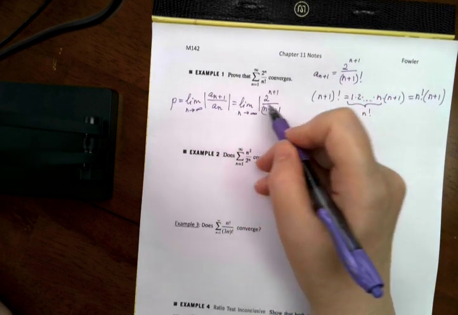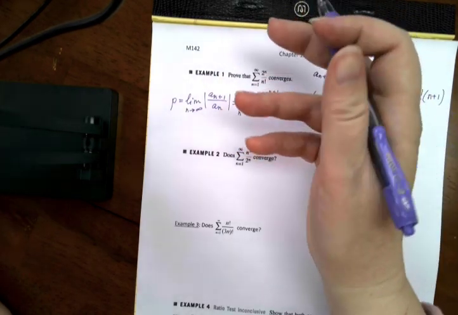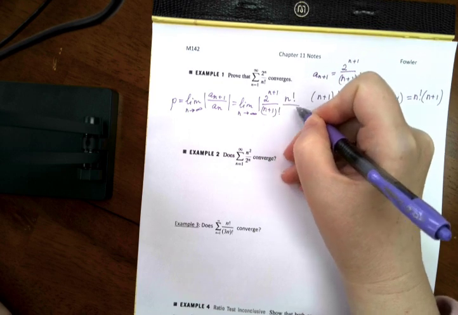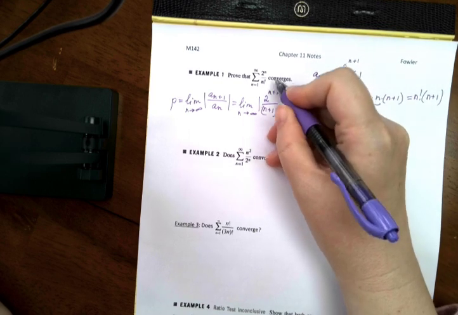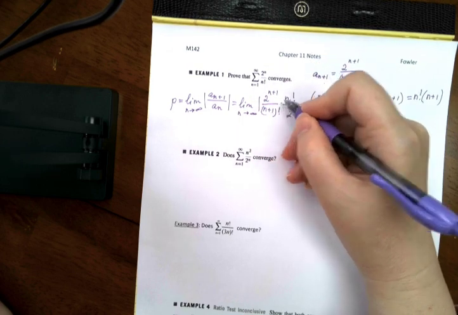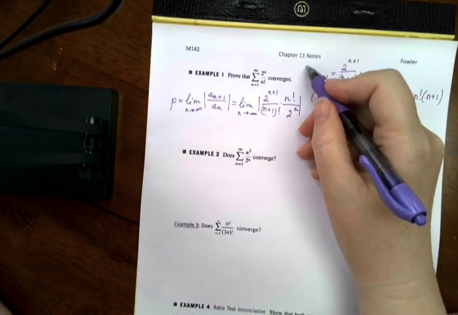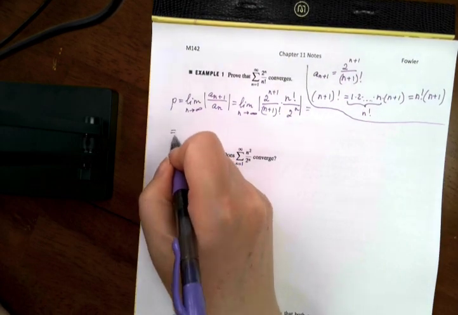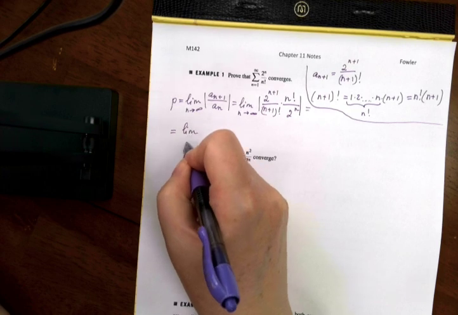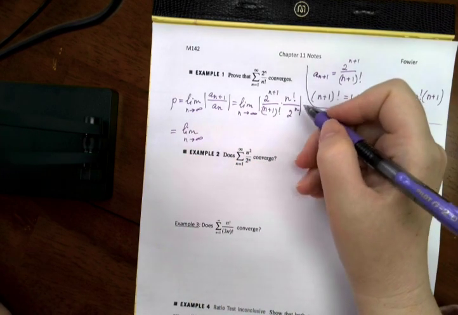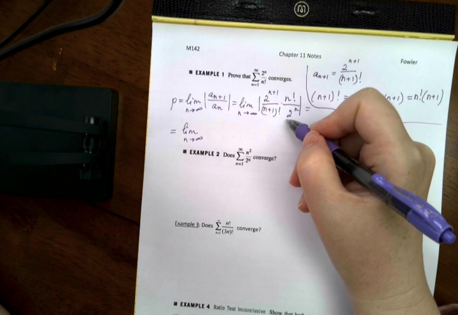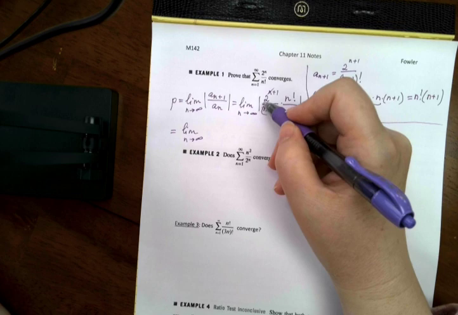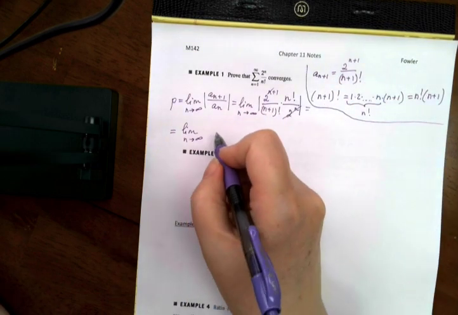So it's the same as multiplied by flipped a nth, right? So I will put n factorial here and 2 to the nth here. See, I'm flipping this guy. Okay, so I will have the limit as n goes to infinity. Now I'm cancelling 2 to the nth, and I'm left with just 2 to the first here.